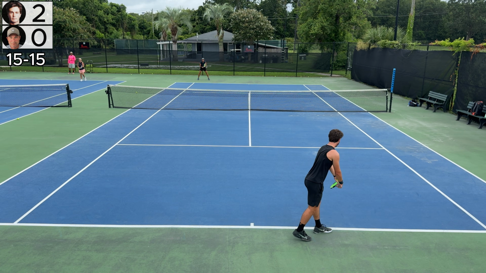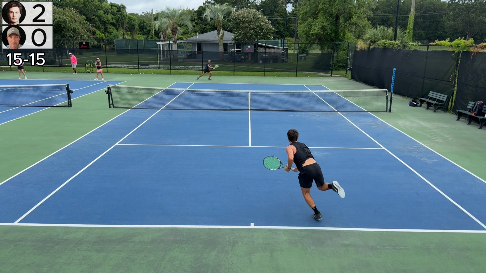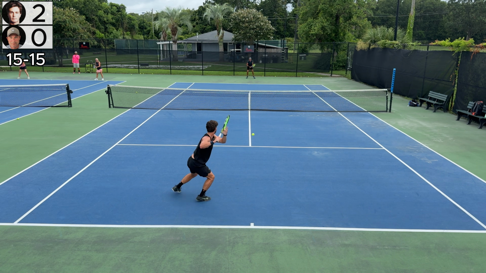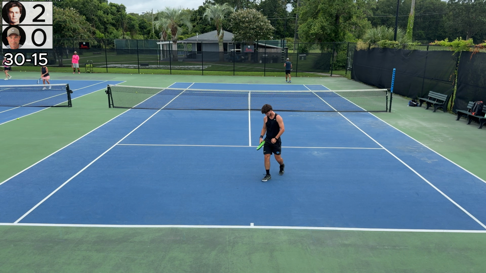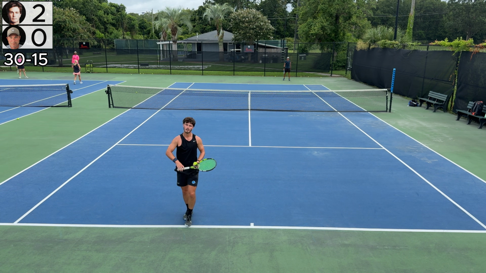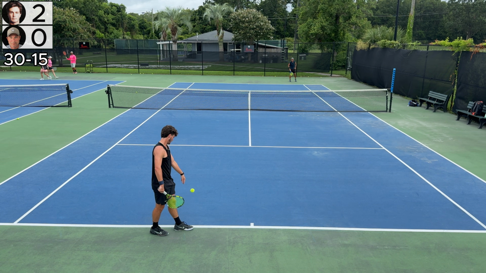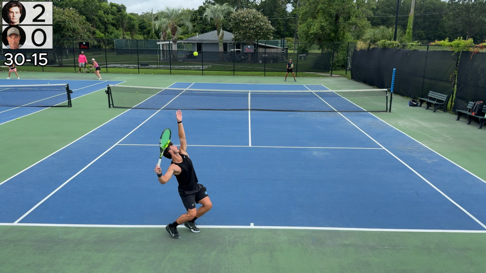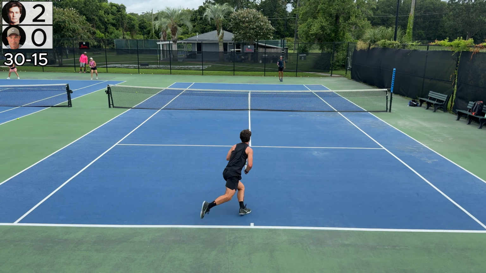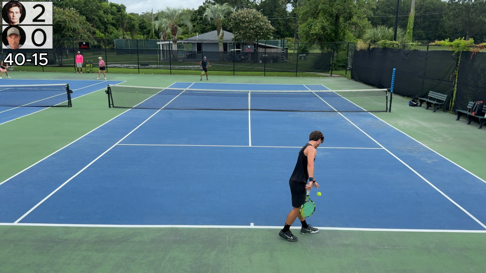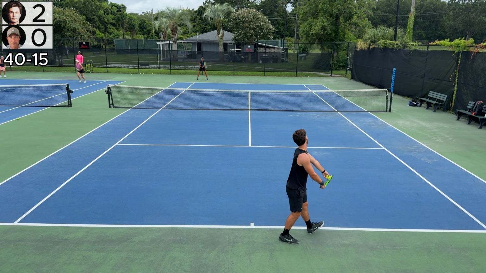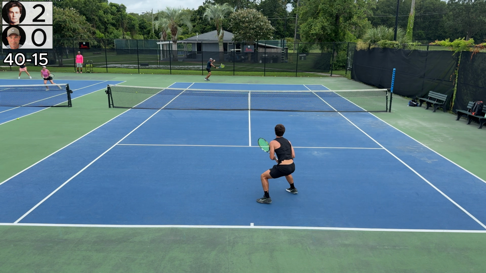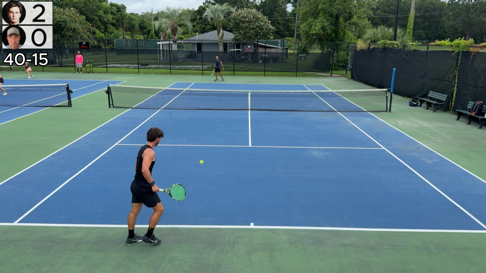Return through the middle here. Too good. How's that lateral mobility today? Pretty shocking, right? Just happy I made the return. All right, 15-40. Been here twice already. I know how to lose this point. A little deep, I think. Could be a hook.